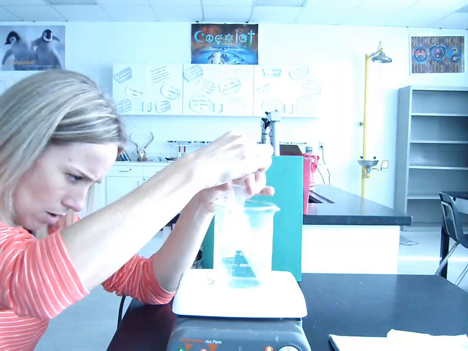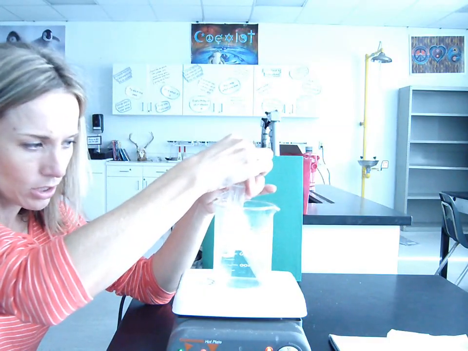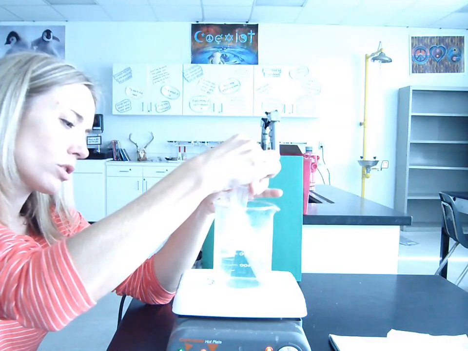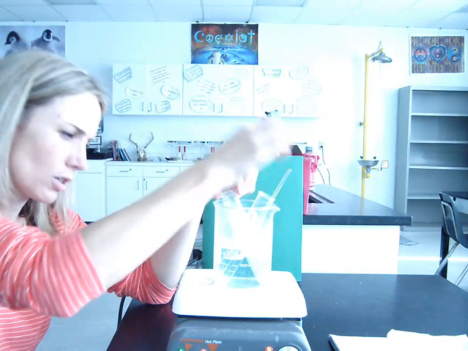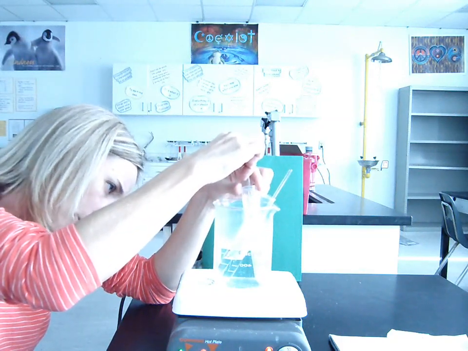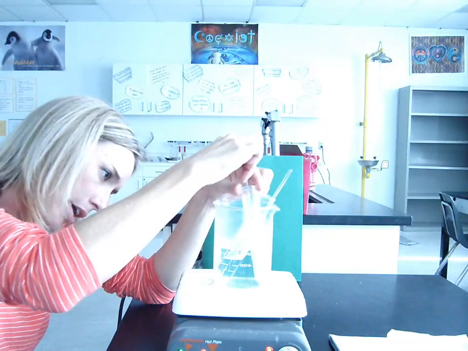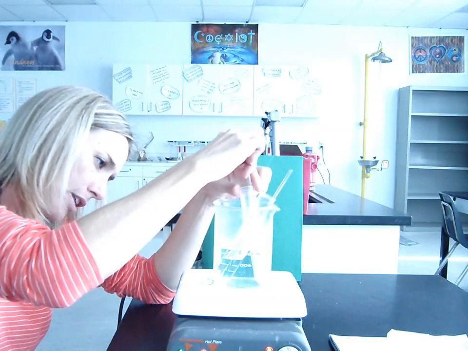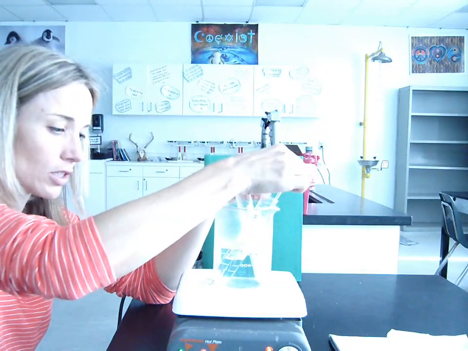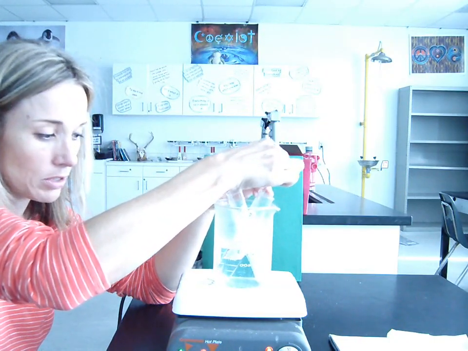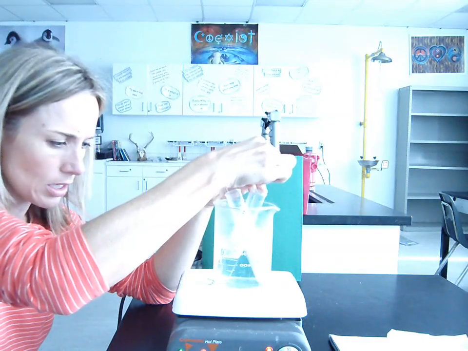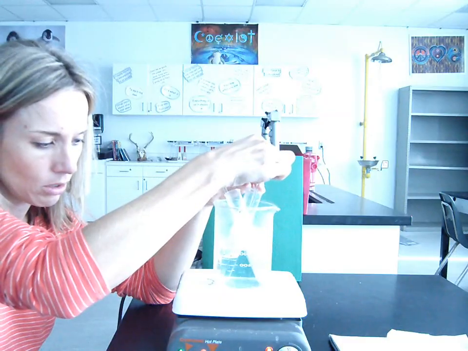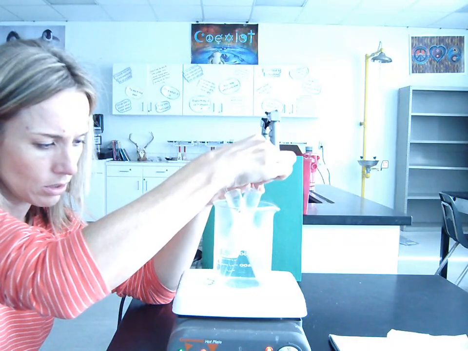So far, substance B actually does look like it's dissolving a little bit now that it's getting warmer. It's definitely much more dissolved than it was at room temperature. Substance A, it's really hard to tell if any of it's dissolving. There's still a lot of substance left undissolved. Substance B, I'm going to show you in just a second, is actually dissolving entirely. All of substance B is now dissolved.